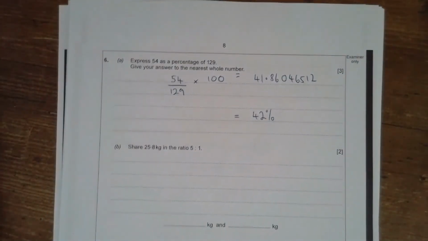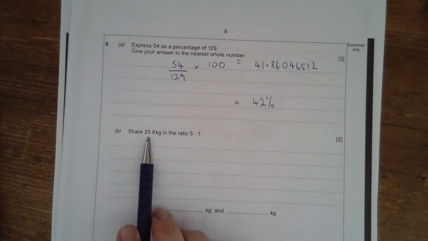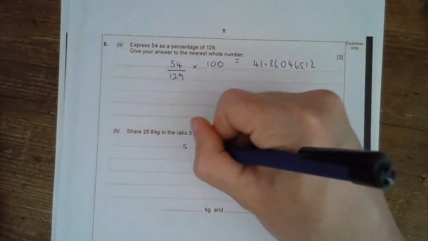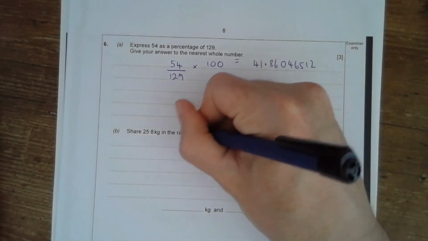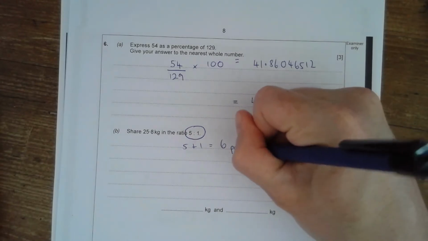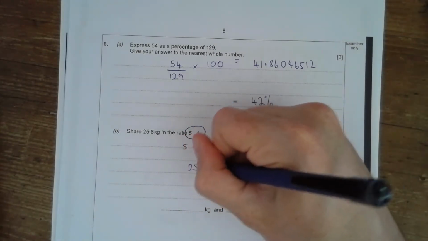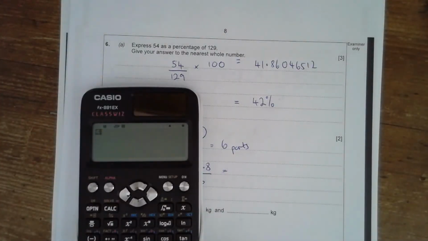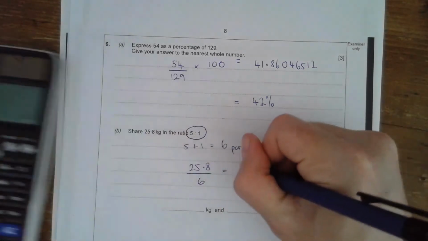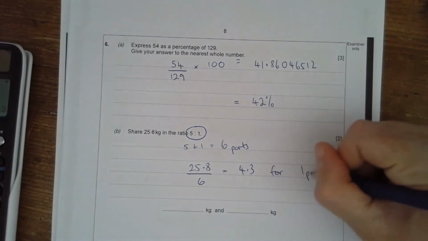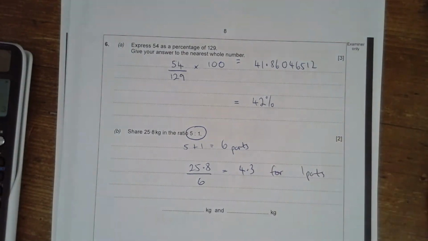Okay. The next question says share 25.8 in the ratio 5 parts to 1 part. So what we do is work out the total number of parts. So we add together the ratio. 5 add 1 gives me 6 parts in total. To work out what 1 part is, I do 25.8 divided by 6. So 25.8 divided by 6 gives me an answer of 4.3 for 1 part. And then we put it back into the ratio.